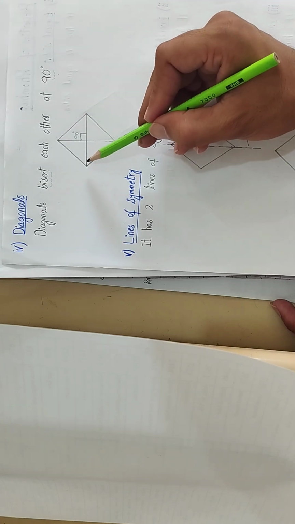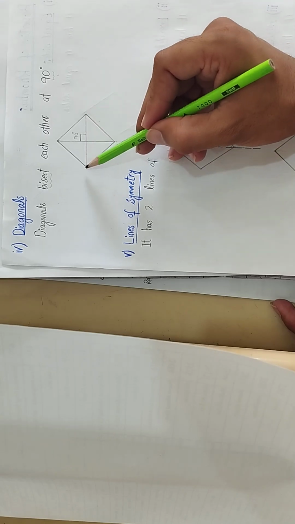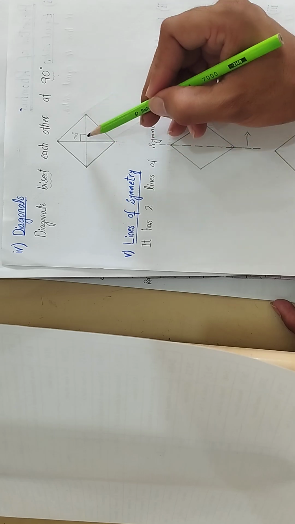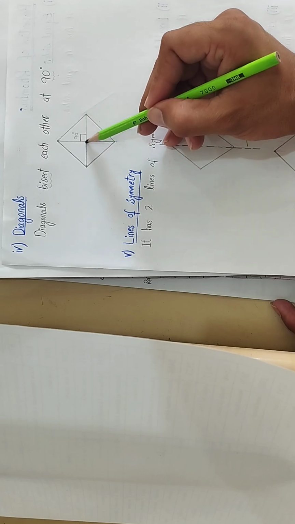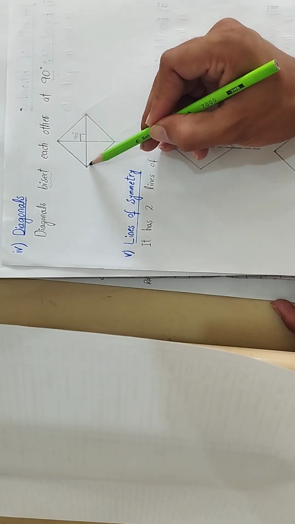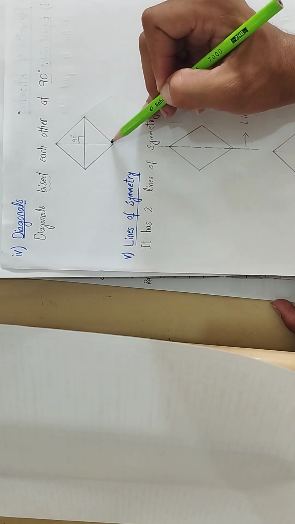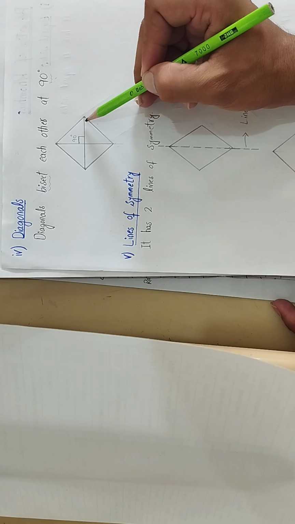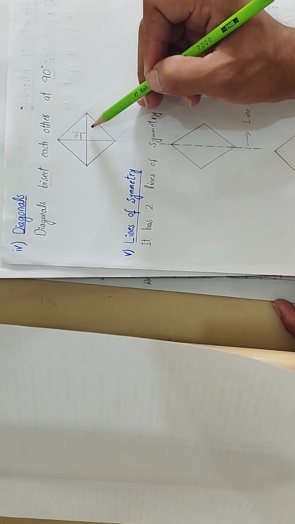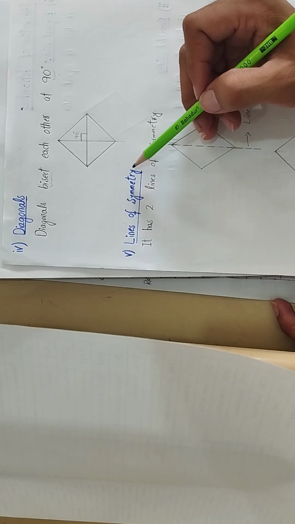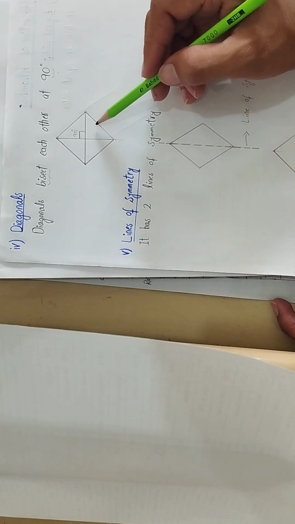It means this one is a diagonal. Now the second diagonal is this one. This corner and this corner are opposite to each other, and this line which is connecting these two corners is a diagonal. So we have 1 and 2 diagonals in a rhombus. Now these two diagonals bisect each other. Now you know very well what is the meaning of bisect? They cut each other in half.